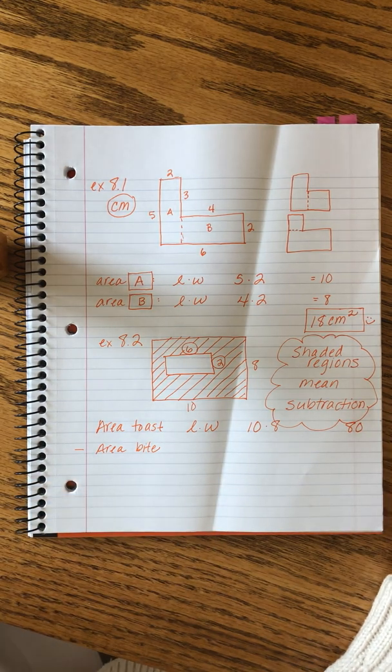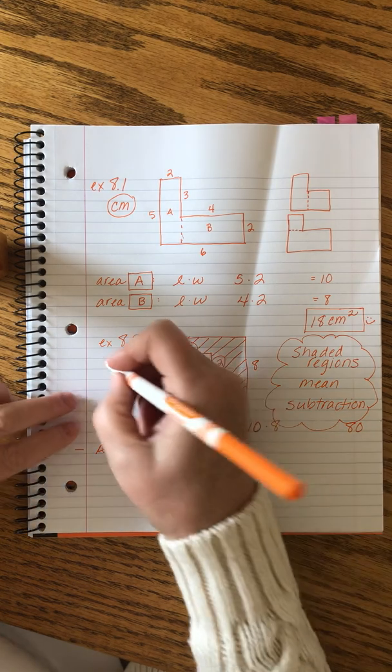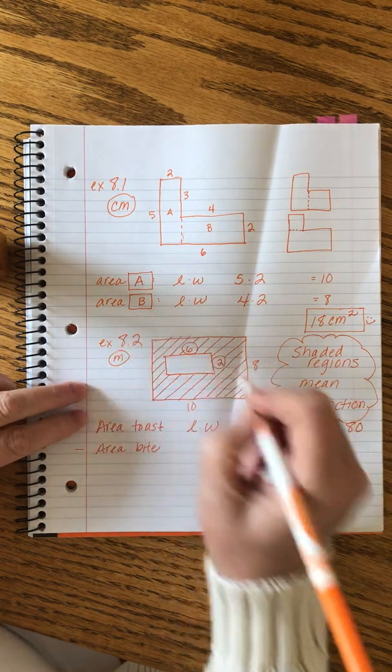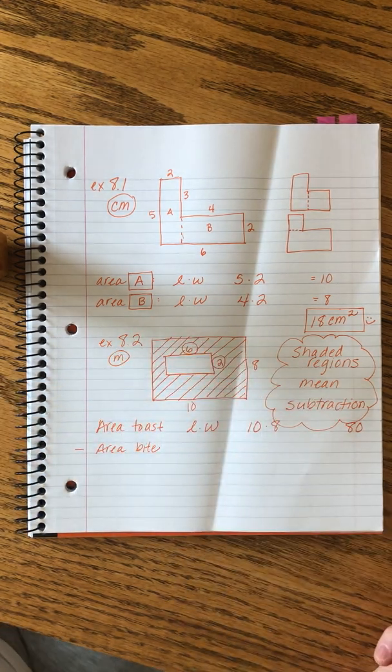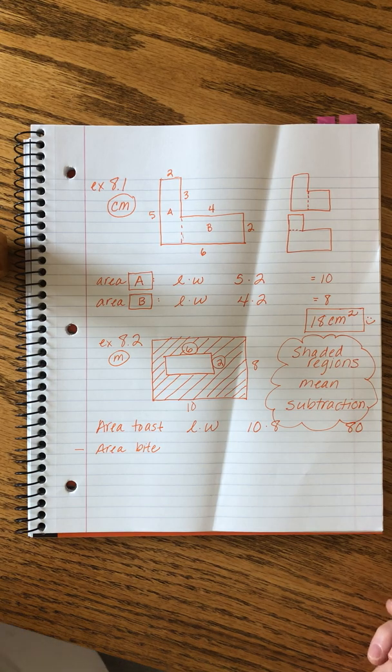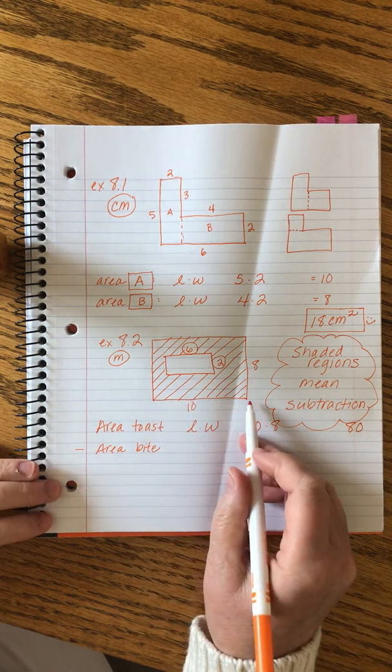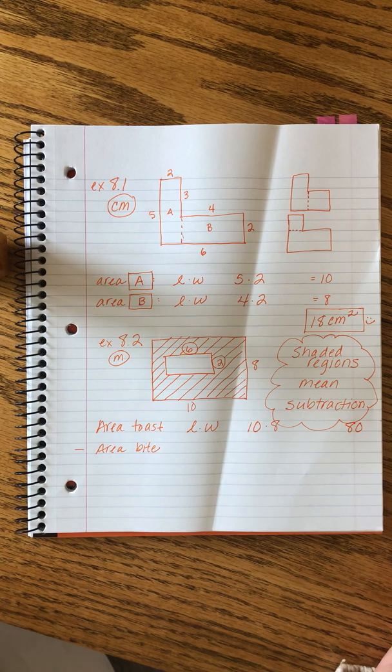And let me look. See, I didn't write down, dimensions are in meters. That means this is a very large piece of toast, because most dads are about 2 meters tall, so that means this is like 5 dads long. So that's a big piece of toast.